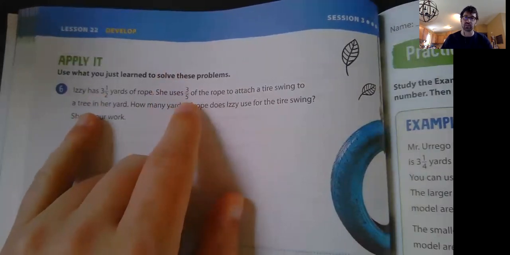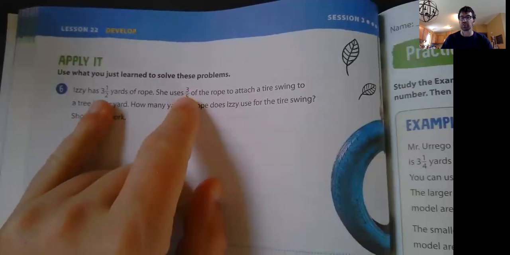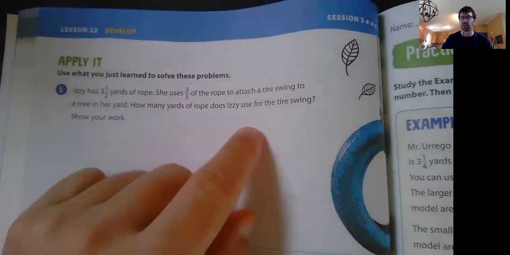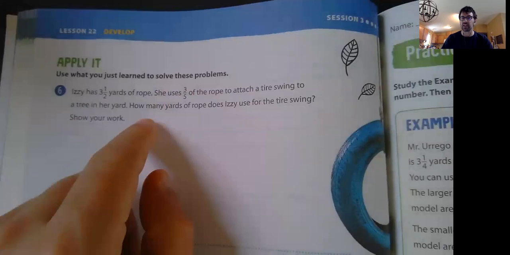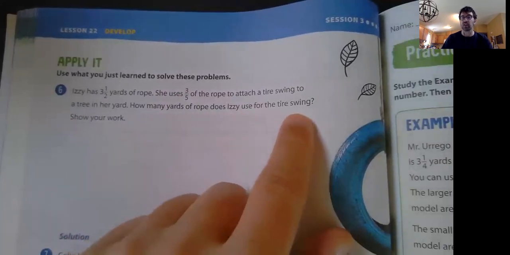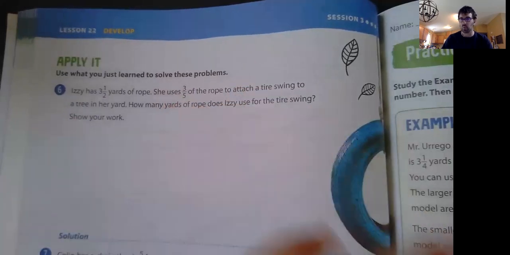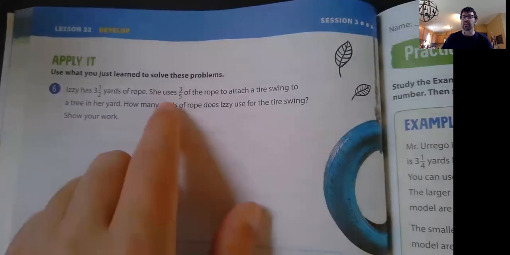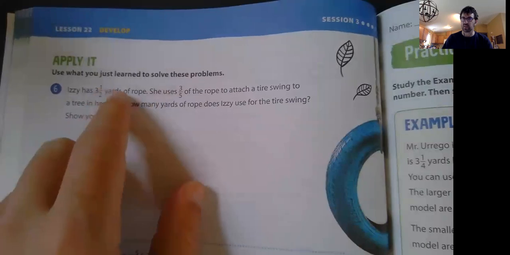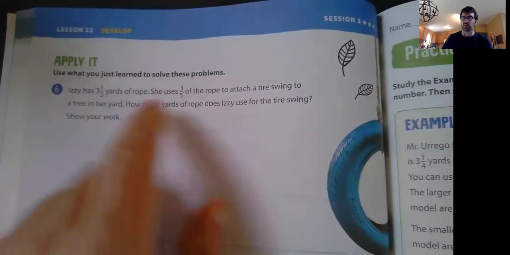They think this is 3/5 yard, and so they think, oh, this is how much she has, this is how much she used, so I just need to separate this from this to see how many yards are left over, whatever. But no, the idea is how many yards does Izzy use for the tire swing? Well, right here it says she used 3/5. So the answer is 3/5? No, it's not. She didn't use 3/5 yards. She used 3/5 of the rope.